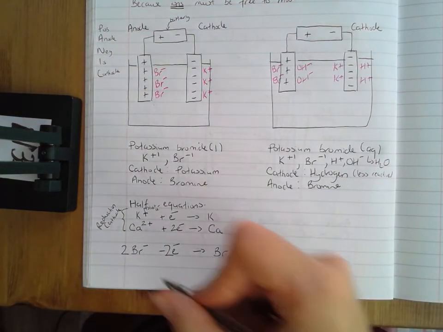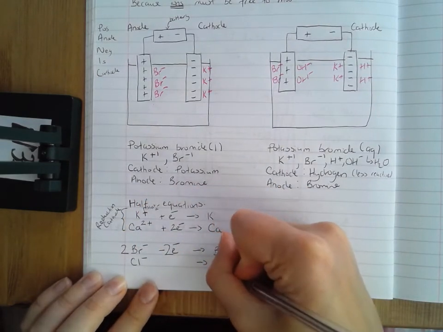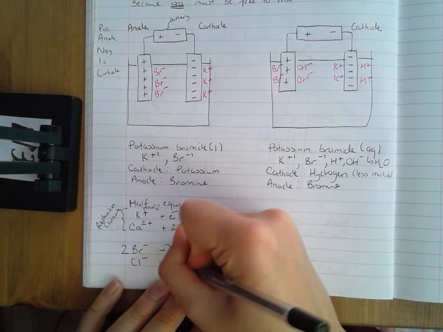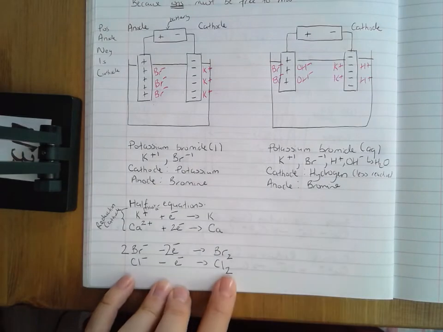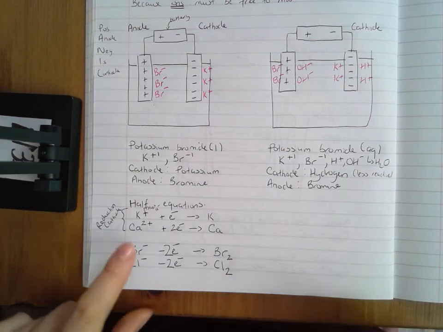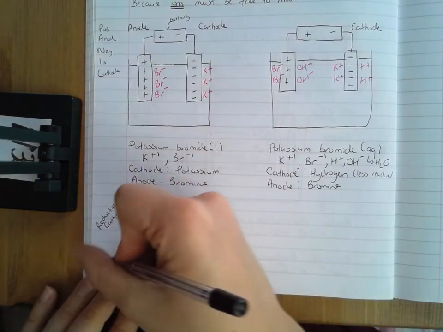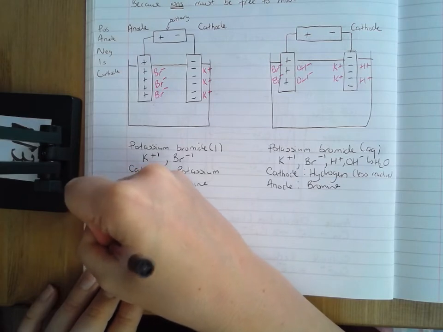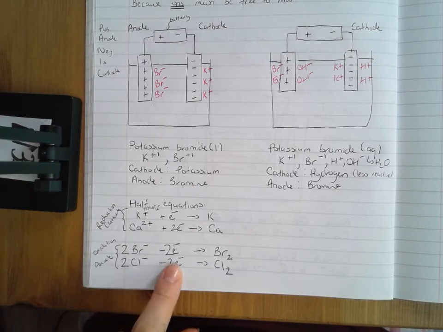It'd be exactly the same if I had chlorine. Chlorine's also in group 7, so it forms a minus ion. I'd want to make my Cl minus back into Cl. It's gained an electron, so I would take an electron away. But chlorine, just like bromine, forms a diatomic molecule. So I needed 2 there, which means I needed 2 there, and 2 there. In each of these half equations, you can see that your ions are losing electrons. OIL RIG, oxidation is loss. So at the anode, I can say oxidation is occurring because my ions are losing electrons.